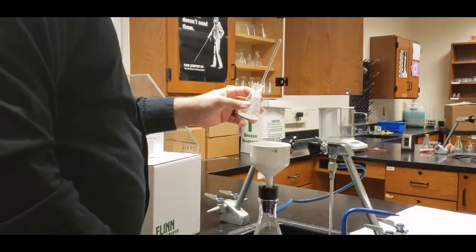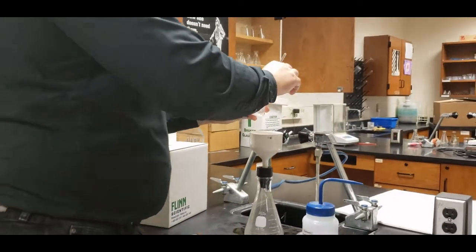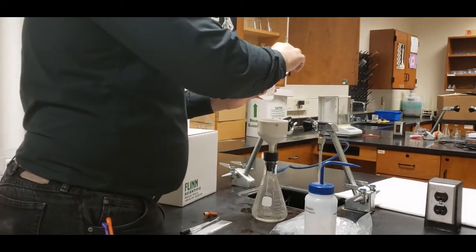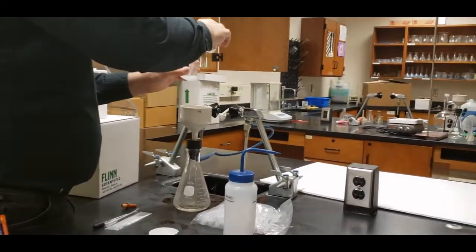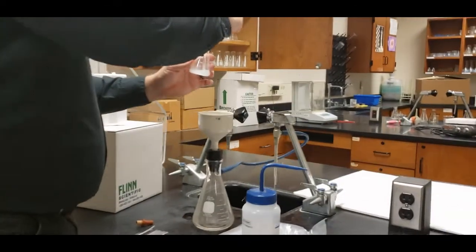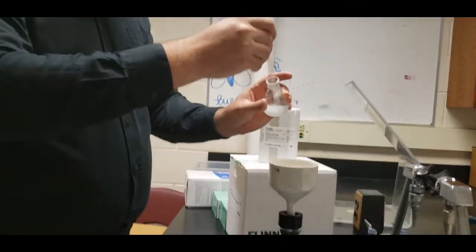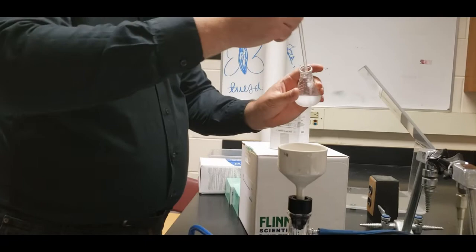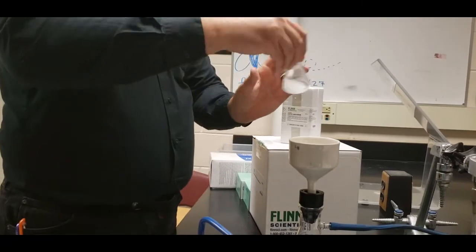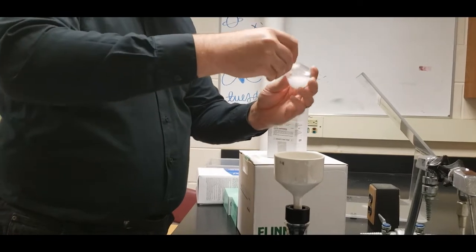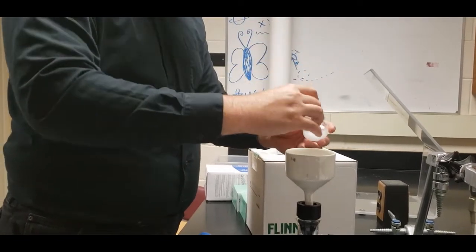So we're going to keep our stir rod in here. And we're going to try and get every last little bit of it out of here.